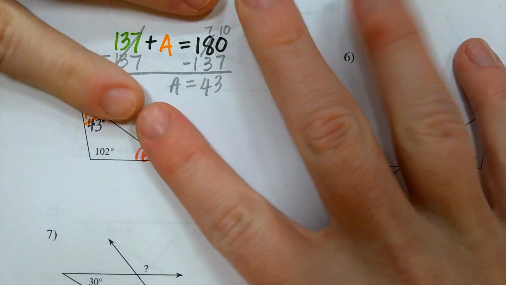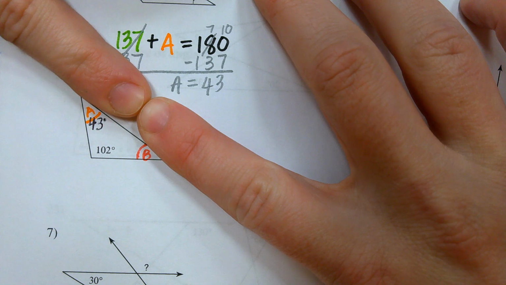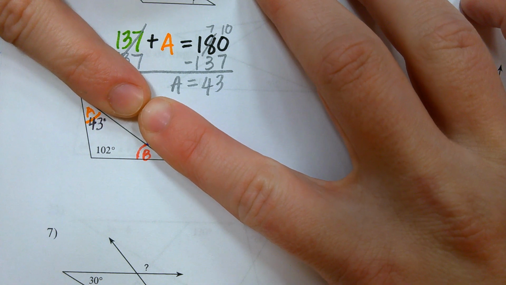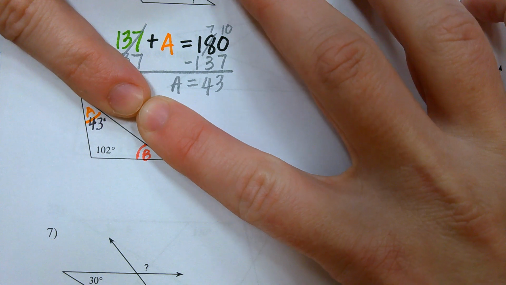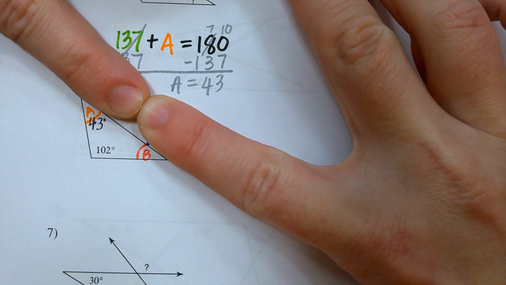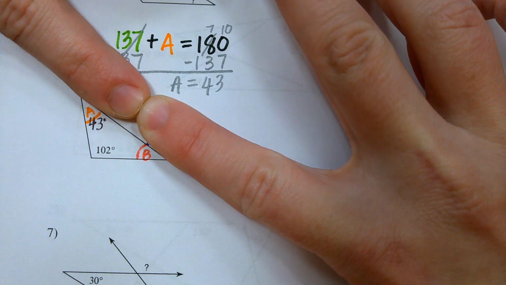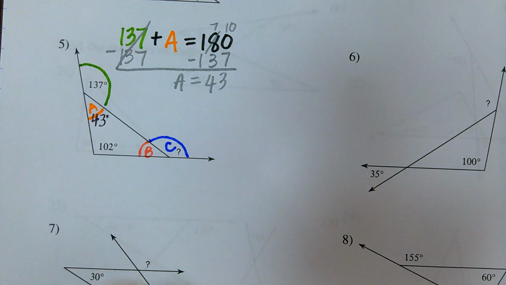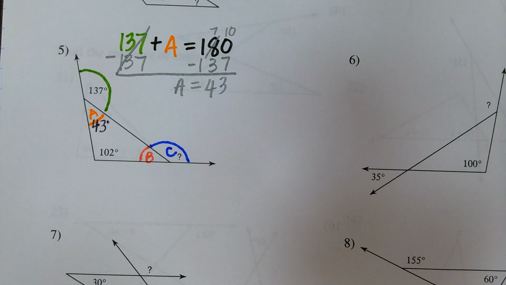Let's ignore what we don't need. We know that angle A is 43 degrees. We know that the second angle is 102 degrees. We're just missing B. 43 plus 102 plus B equals 180. Yes, perfect. I know that those three angles, when I add them together, I'm going to get 180 degrees because every triangle has 180 degrees in it. So let's set that up.